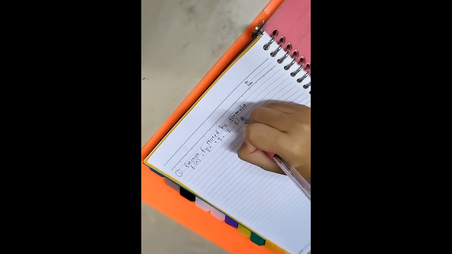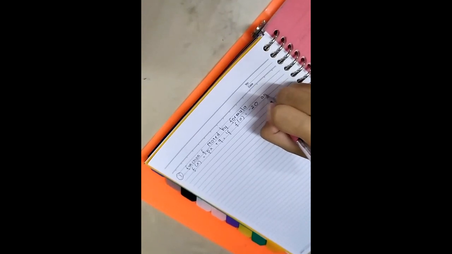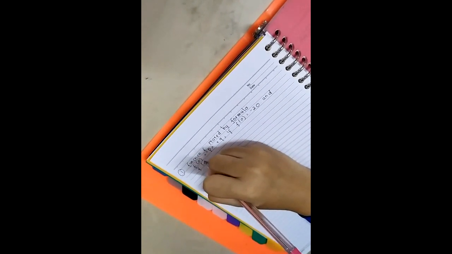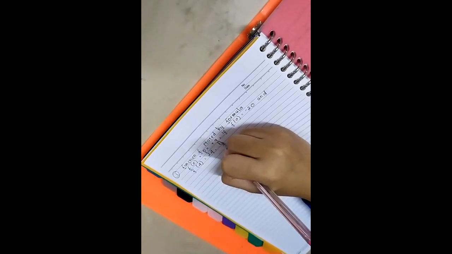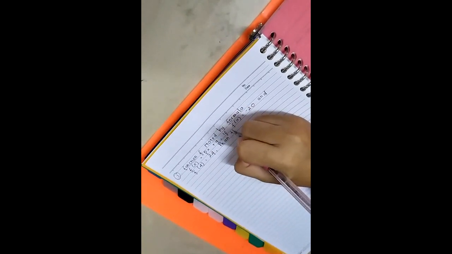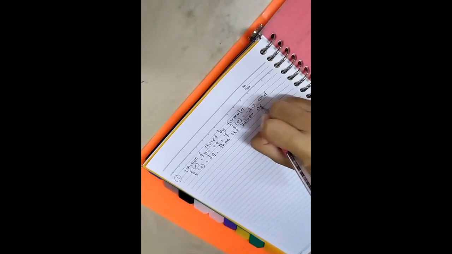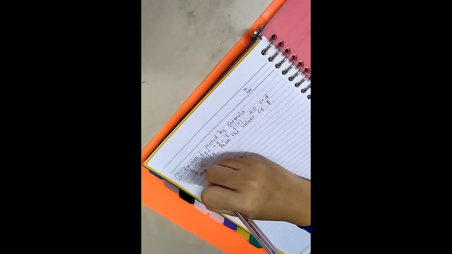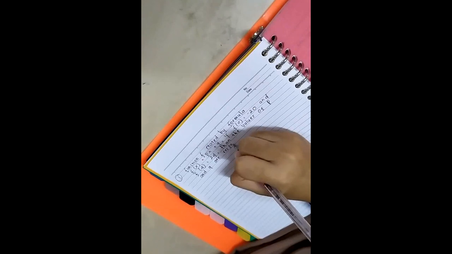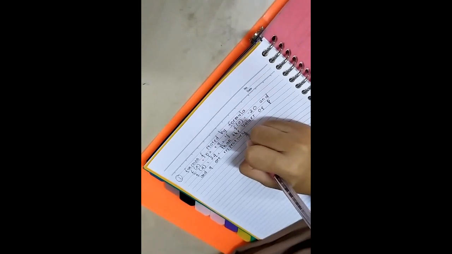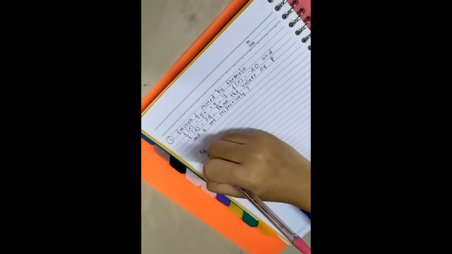If f(0) is negative 20 and f(4) is 24, then the values of p and q are, respectively... Answer.